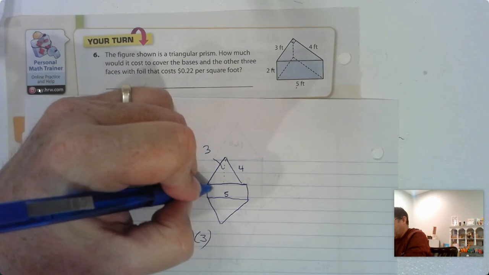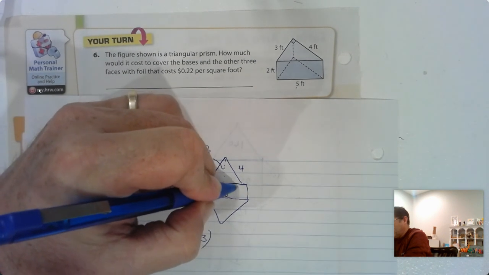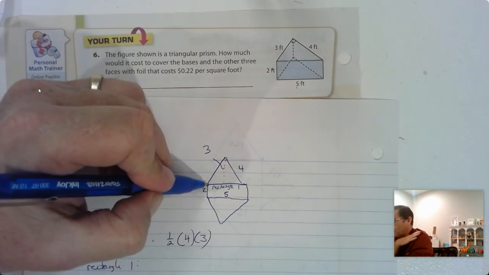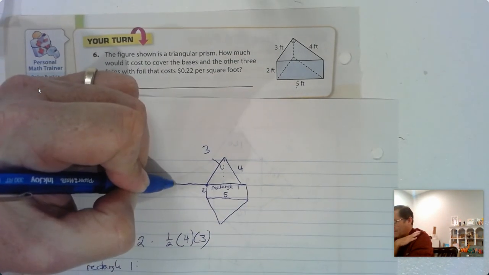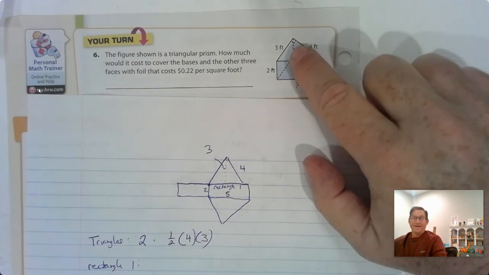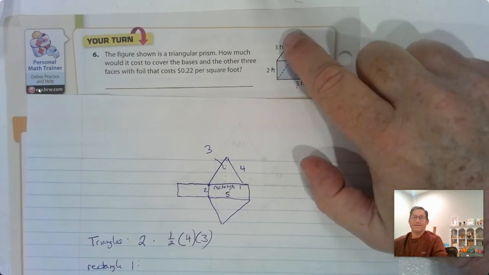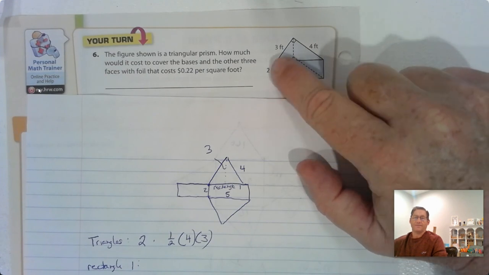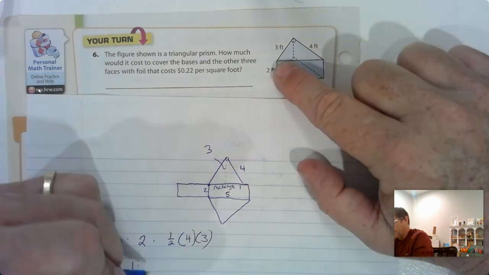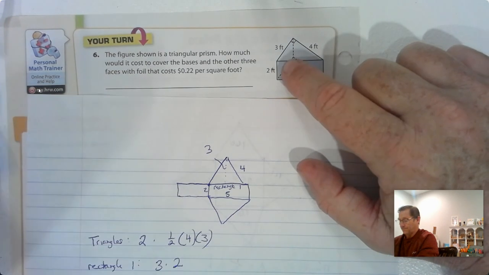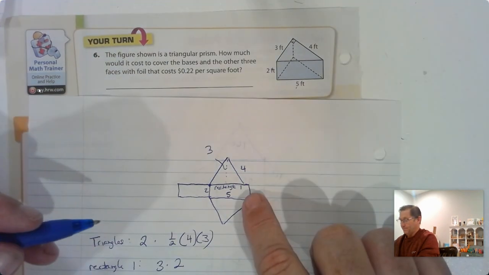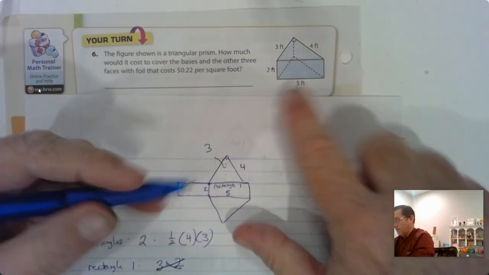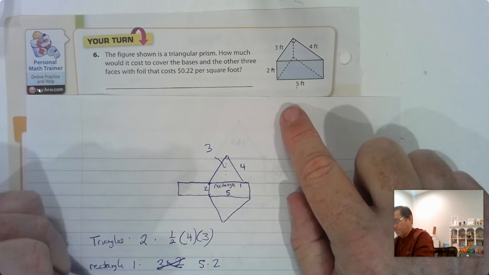And I guess I can call this rectangle 1, or I could call it the front. Okay, the front. And then we have 2 sides, right? And this side, if we're looking just here, we see that the top is 3, so the bottom would also be 3. So it's 3 times 2. I'm sorry, rectangle 1 was 5 times 2.